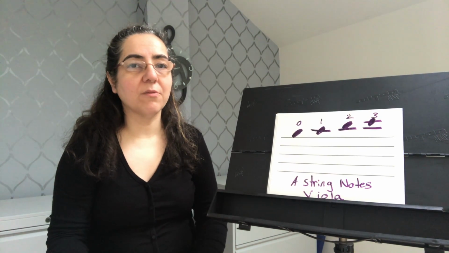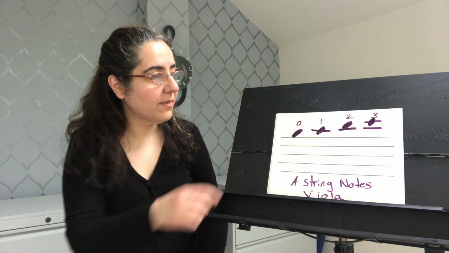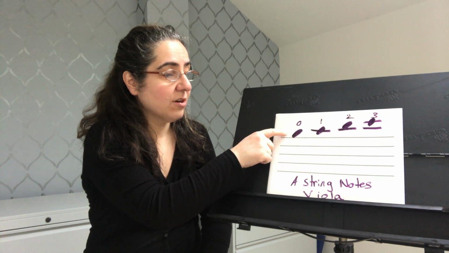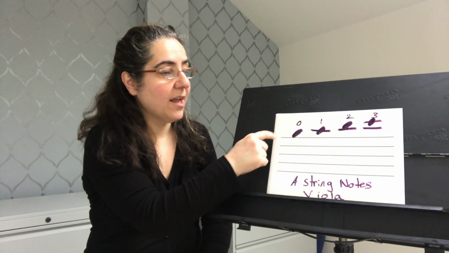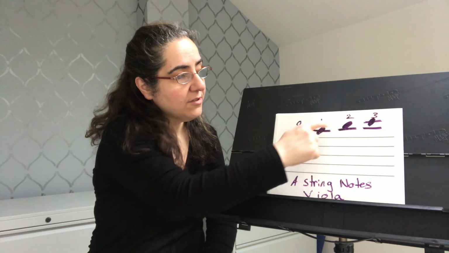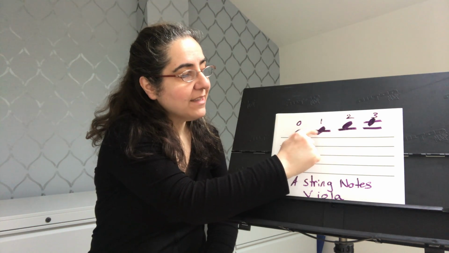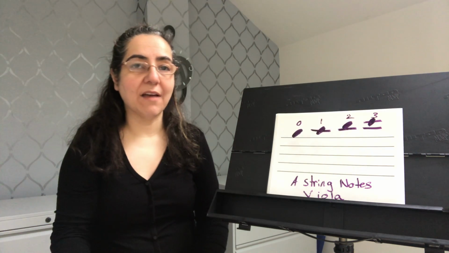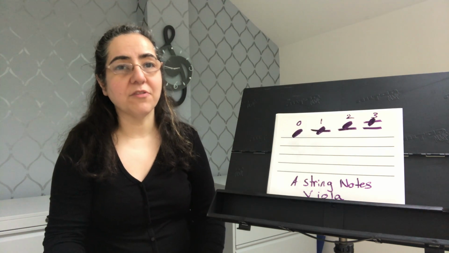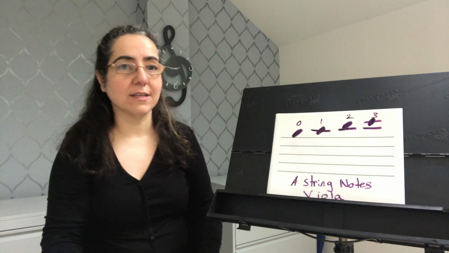A string notes are really easy to spot on the viola. The A string note, the note A, starts right on the top line, and all the other notes on the A string, the first, the second, and third finger, have these little ledger lines that go above the staff. So that's how you identify if a note in the song for viola is on the A string.